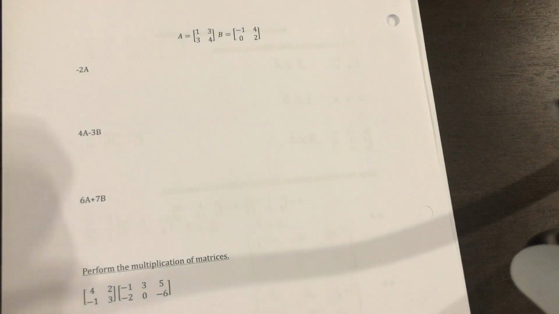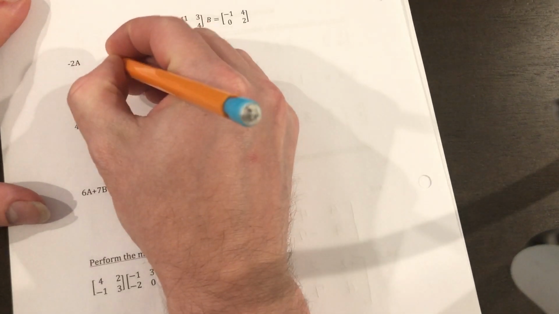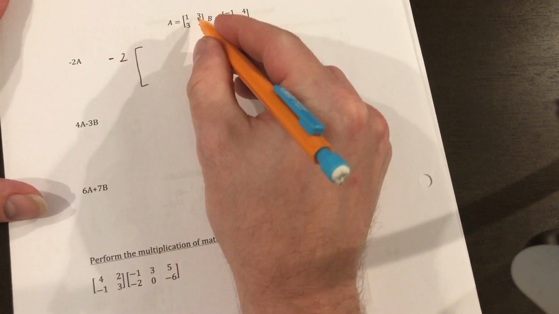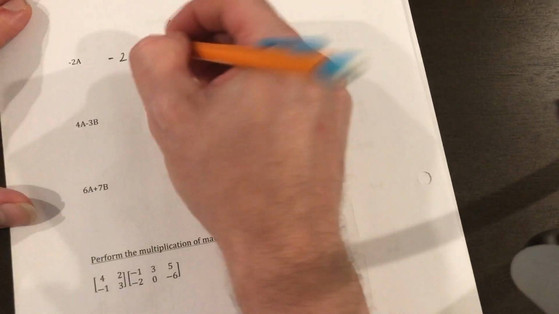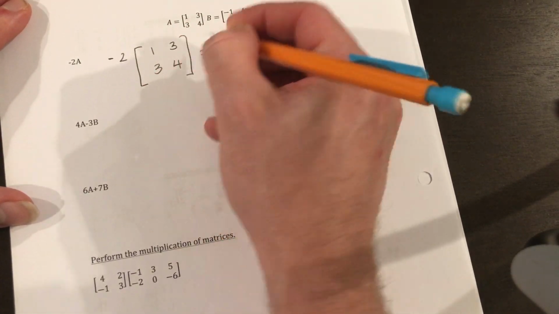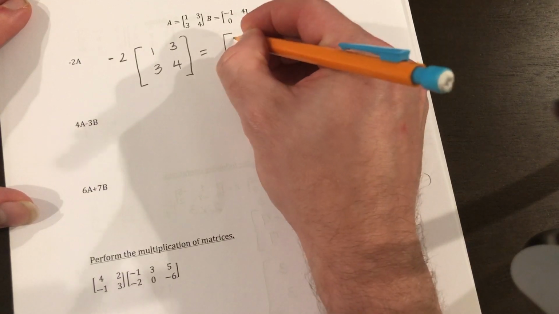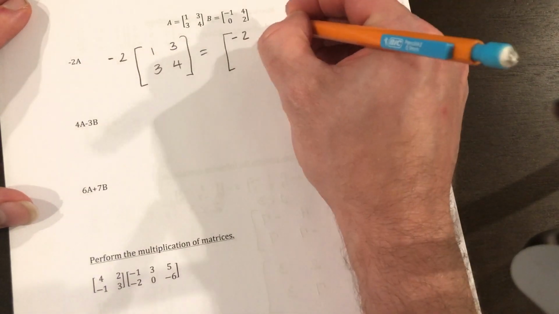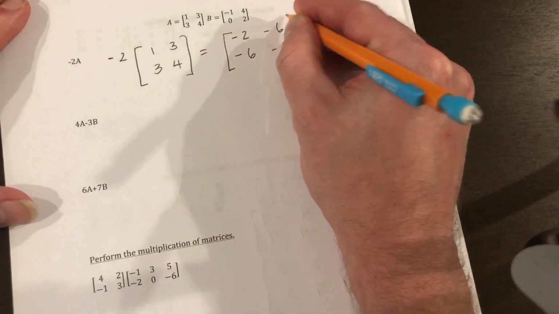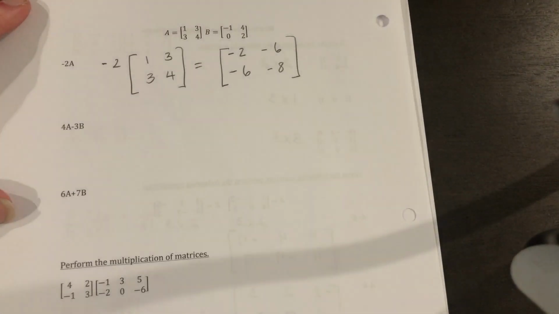Just like what we just did, we're going to do negative 2A. So we're going to do some scalar multiplication. We're going to take a negative 2 and multiply it by the 1, 3, 3, 4. Okay, so we get negative 2, negative 6, negative 6, and negative 8. Yep, and that's it.